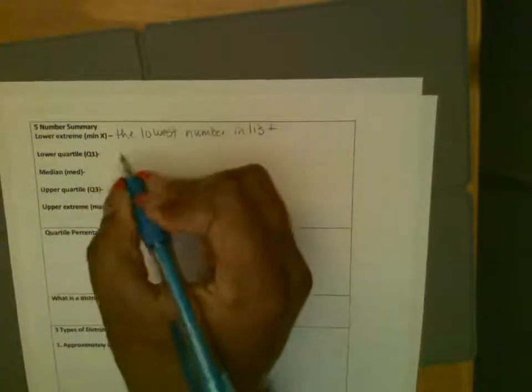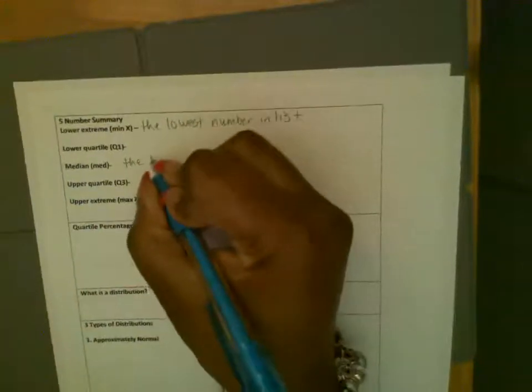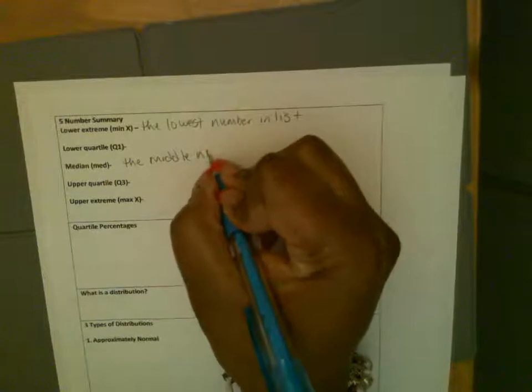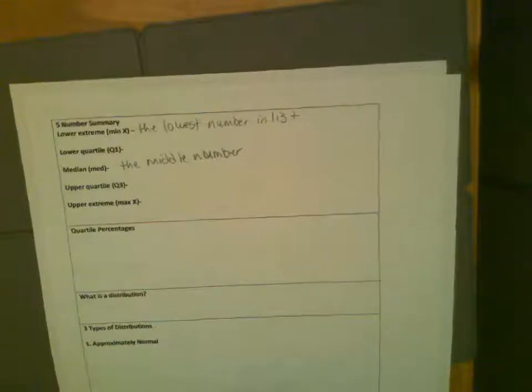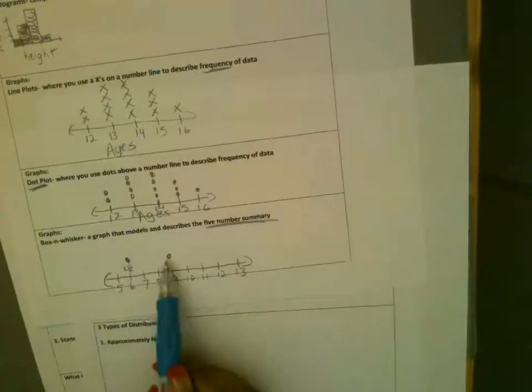Then the next number that you find is going to be the middle number. You're going to find the middle number, and let's suppose that our middle number is 9. This is our median, MED. Your middle number is the number that's in the middle. So find the number that's in the middle. That's going to be your median. Then after you find what your median is, sorry, lost my page.